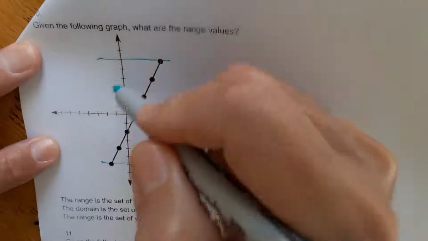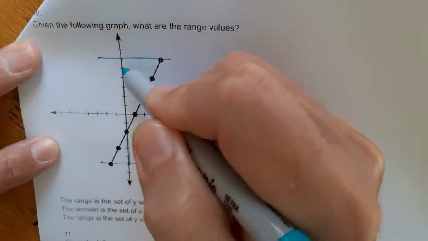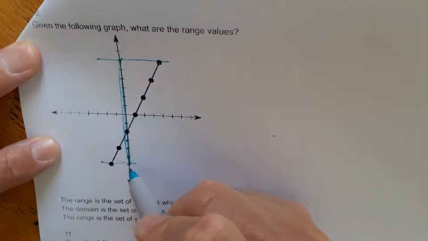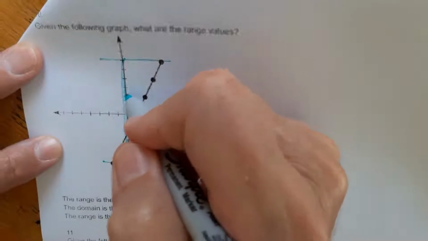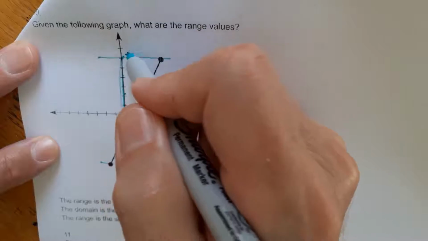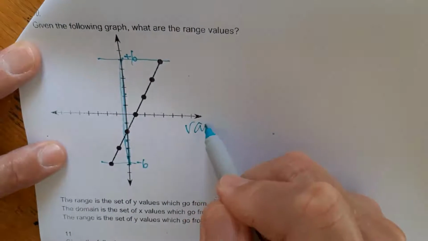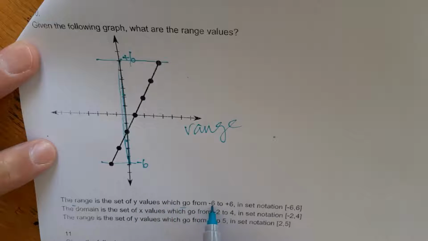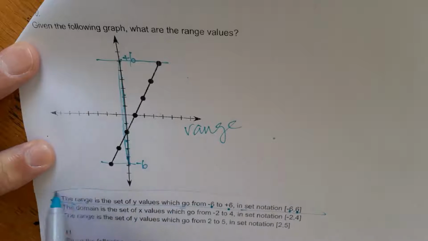Here and here. These are all the values covered by this in the y-axis. Where are they? This is 1, 2, 3, 4, 5, 6, -6, and 1, 2, 3, 4, 5, 6, +6. So in a range, we're talking about the set of y values which go from -6 to +6. In set notation, -6 and 6, and it's a bracket because it includes both those values.